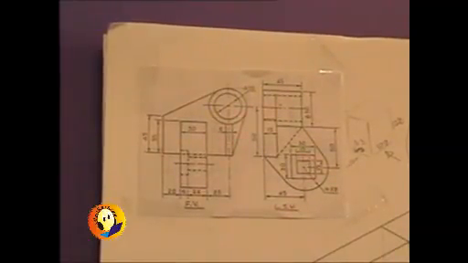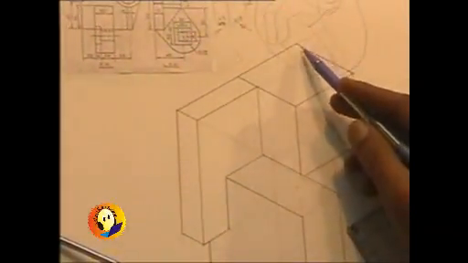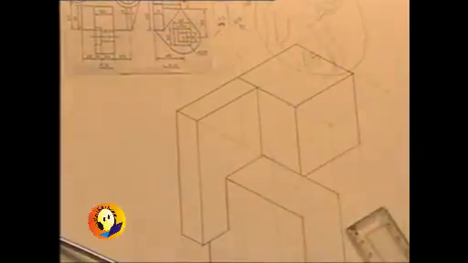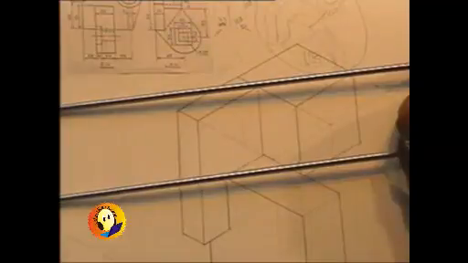Then I am starting with the point which is behind, that is this point, and going to measure distance equal to 50 so that the cylinder's part can be marked very easily.